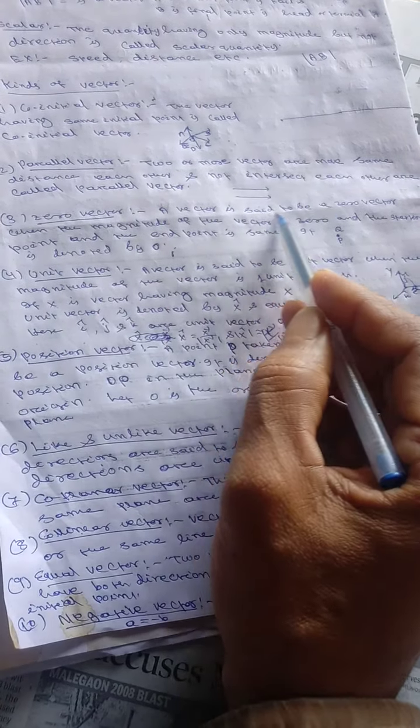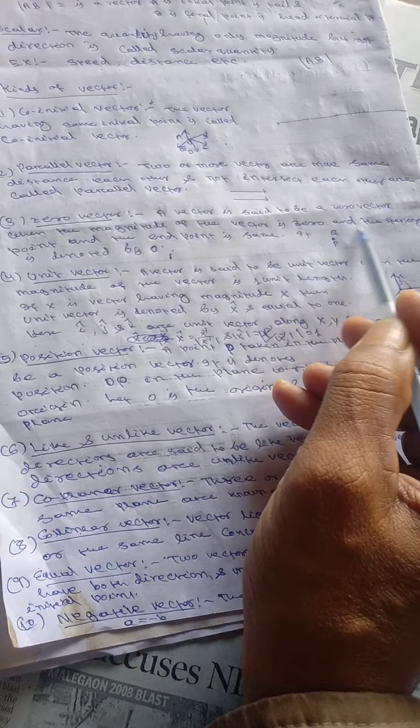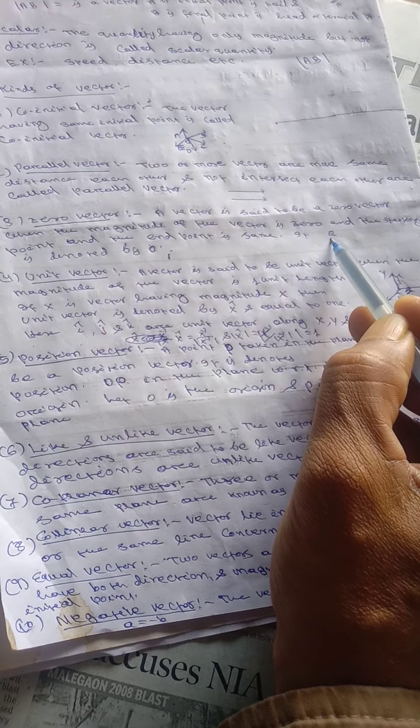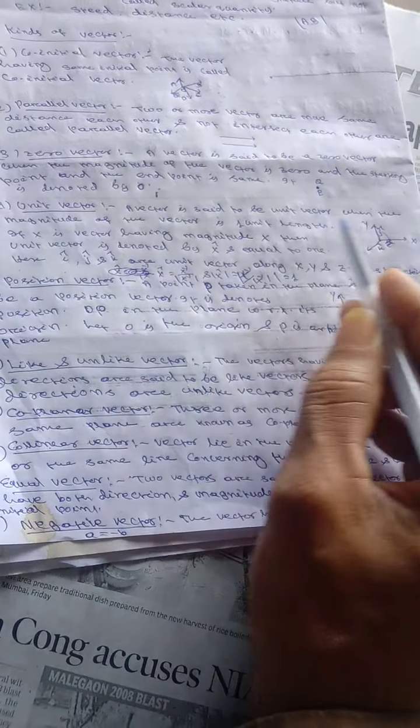Zero vectors. A vector having zero magnitude is called a zero vector. The starting point and the terminal point are the same, so P and Q are equal, and this is 0. Unit vectors. Vectors with magnitude 1.